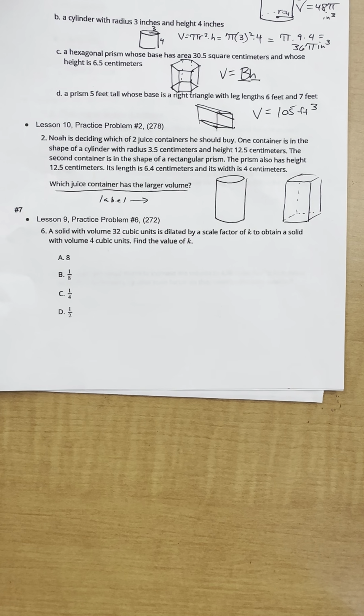Here we go. I'm gonna just do it on mine, you do it on yours. So cylinder. Radius 3.5. Height 12.5. Okay? 3.5, 12.5.